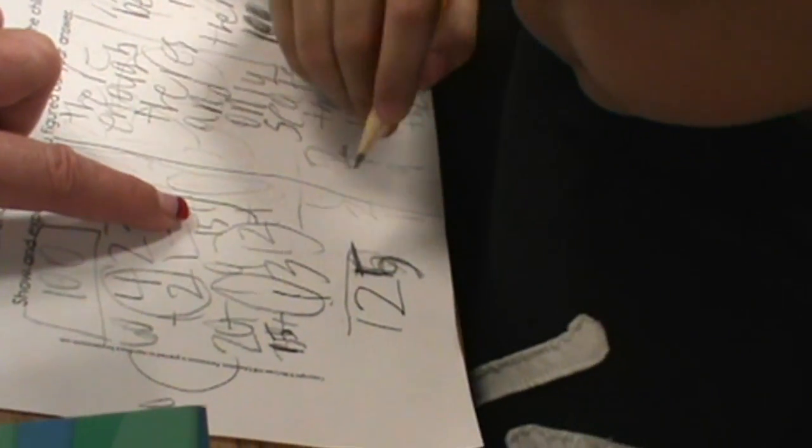Okay, so what does your 15 represent? Is that the 15 from over here? When you added your ones, okay. So your 15 is all your ones that you added together? Okay, so what are you going to add the 15 to now? The 80. Okay. And then that equals 95. Okay. Answer is 95, not 125.